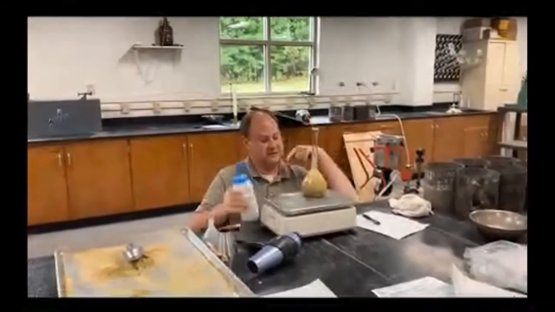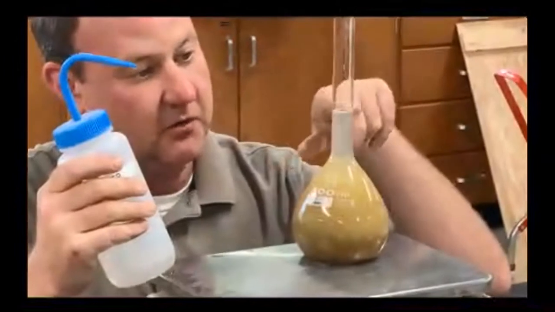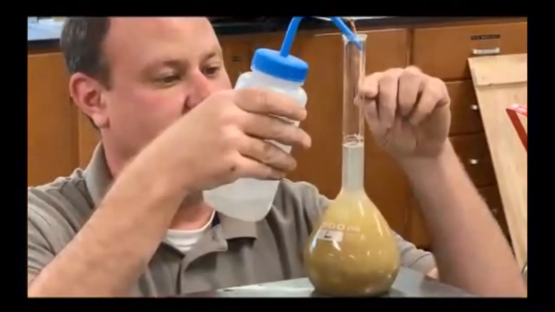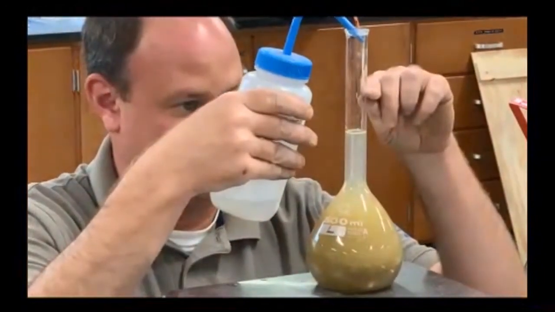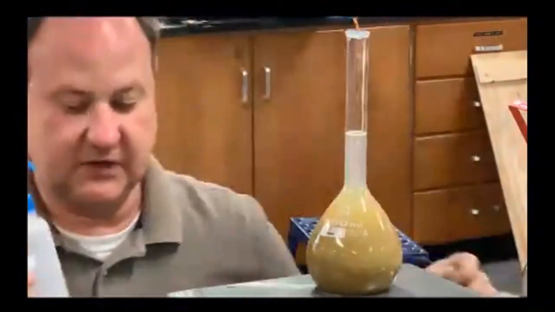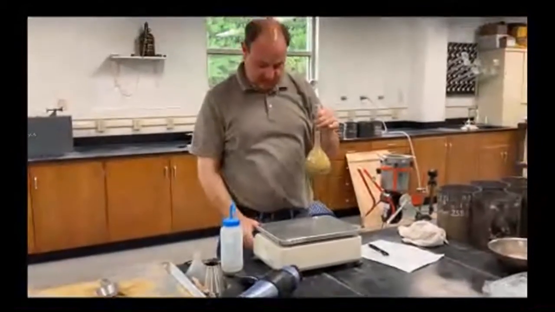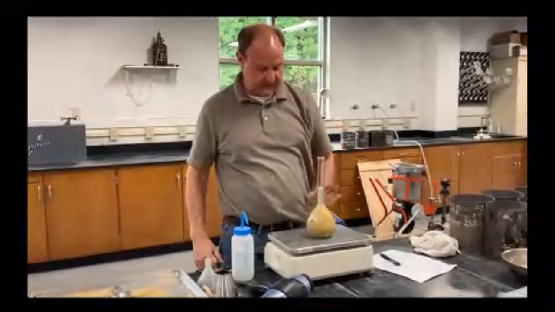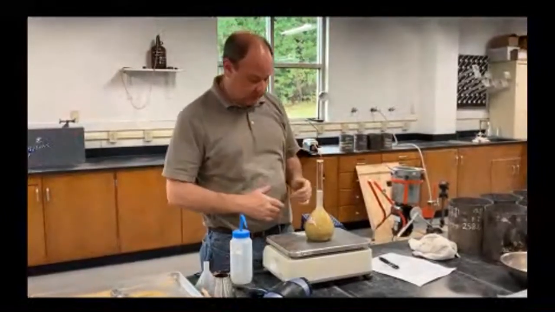And what your meniscus is, if you look at your water level, you can see a bubble, and the bottom of this bubble is what we consider the meniscus. Let's add in a little more water. And get it to our calibration mark. And now we need to take this weight. Make sure my scale is zeroed out. Now this will give me my weight of my pycnometer filled with water and sample.